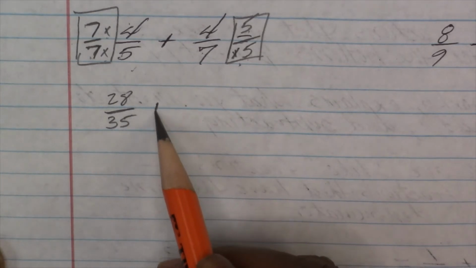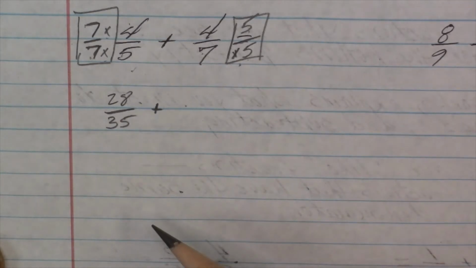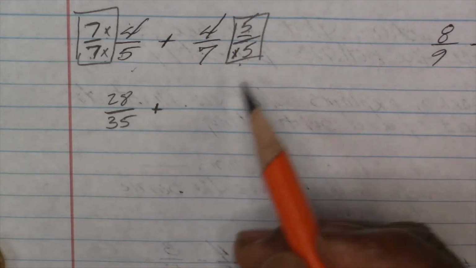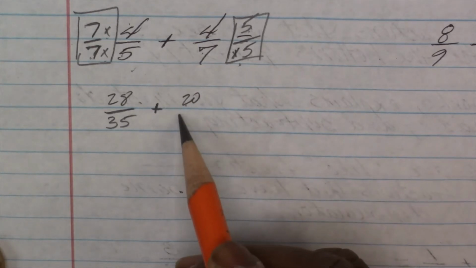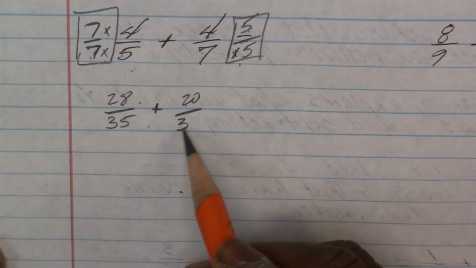And I bring down my plus sign, and I like to work directly up under so I can make sure that I'm following what I need to find. 4 times 5 is 20, and 7 times 5 is 35.